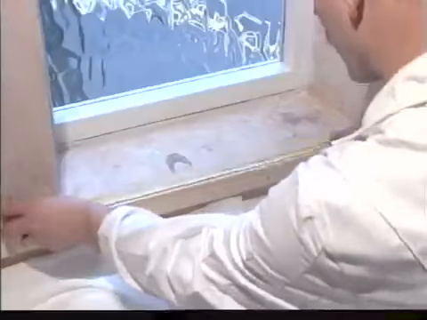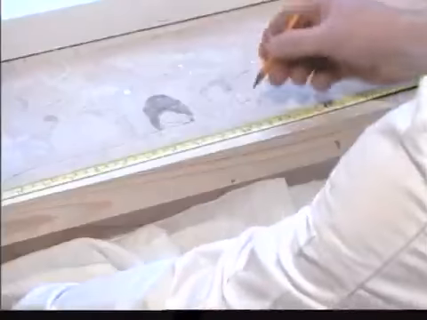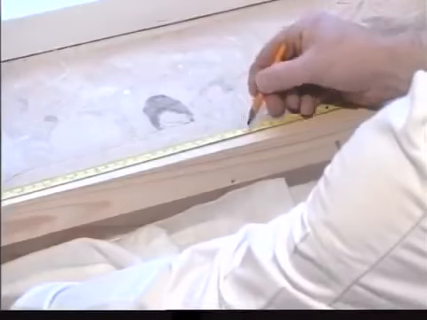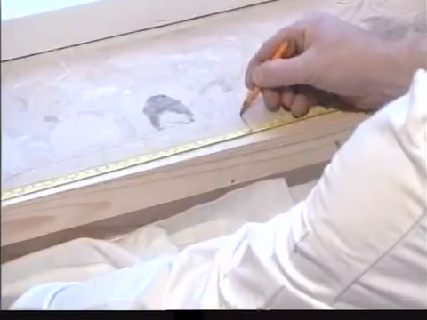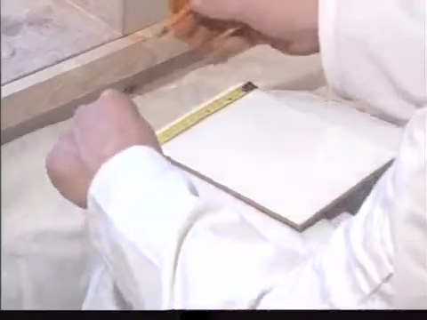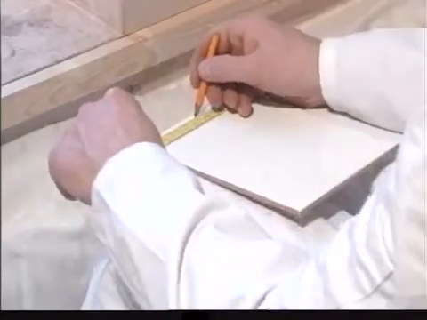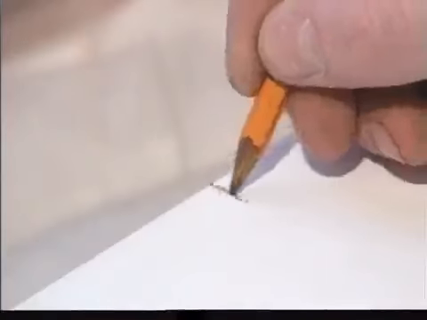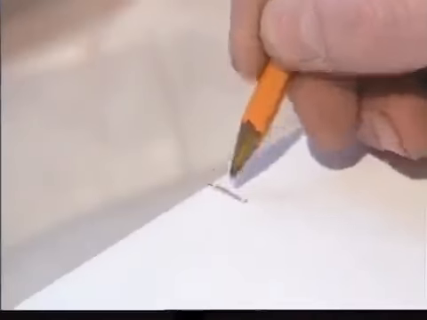Measure the window aperture, find halfway, and mark. Now measure and find the middle of a tile. Mark with a pencil. Match this up with the halfway measurement you've just found on the window aperture.